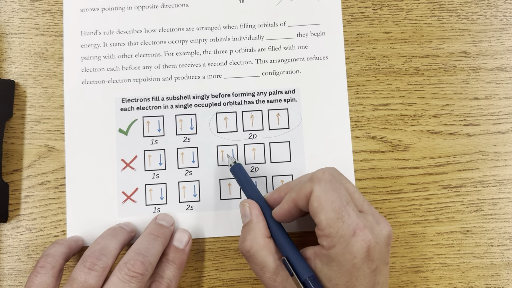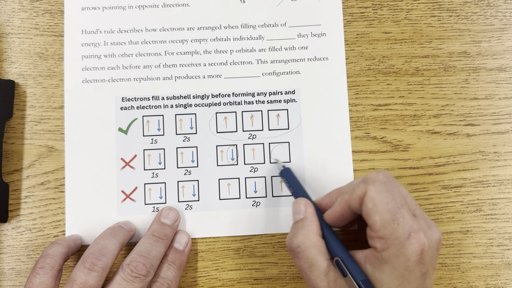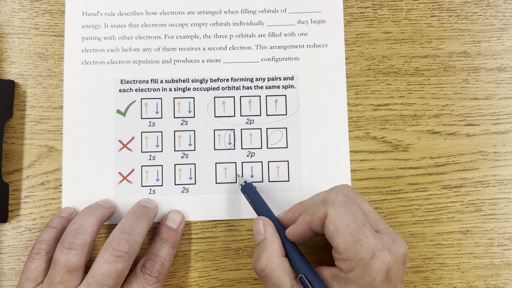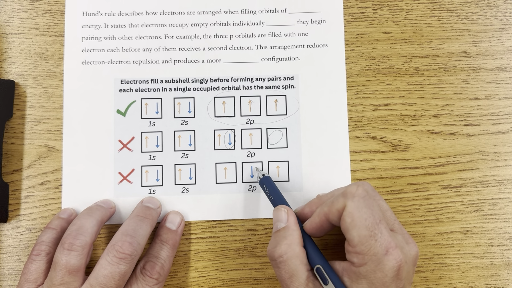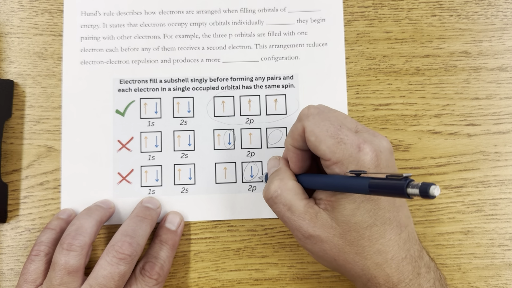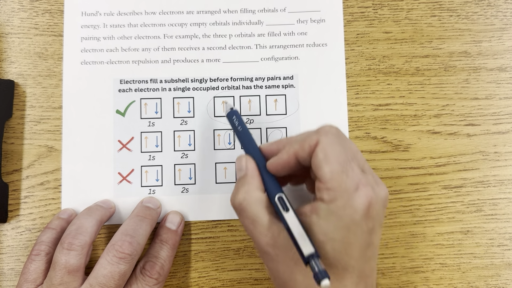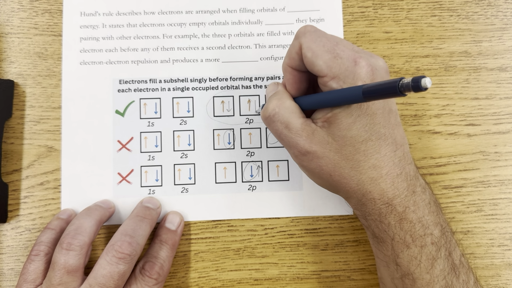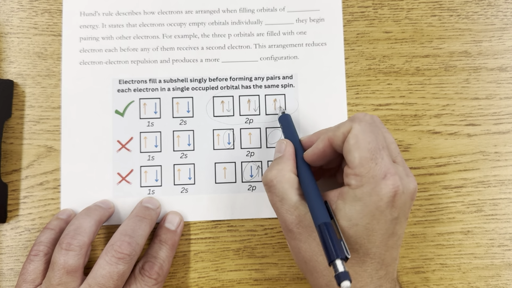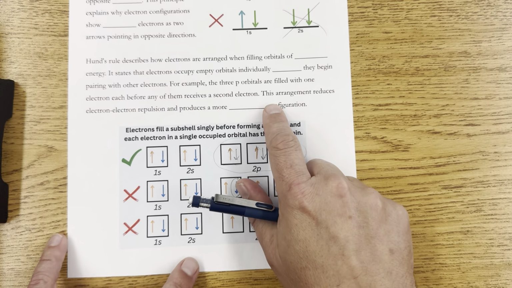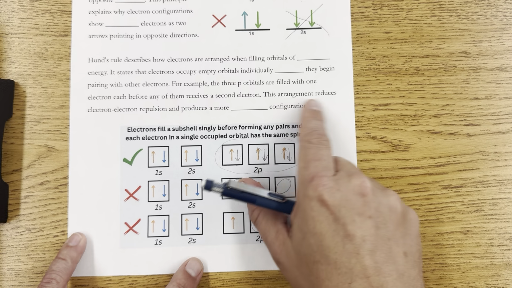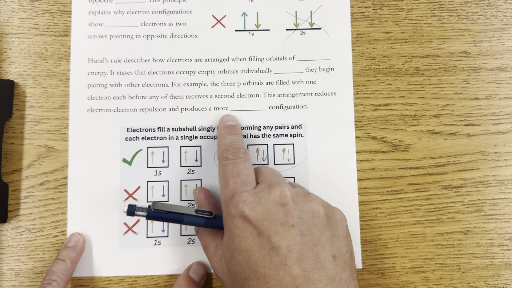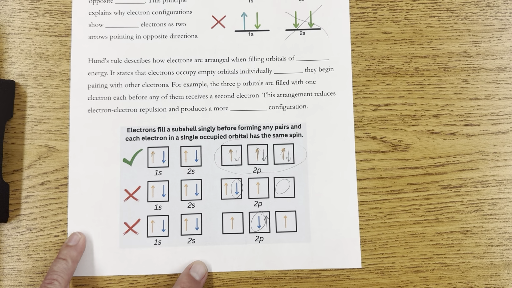This one doesn't work because you've paired here before filling that orbital. The third one doesn't work because you have a down arrow here instead of a single up arrow. So it would go up arrow, up arrow, up arrow, and then down arrow, down arrow, down arrow if we had more to fill in. This arrangement reduces the electron-electron repulsion and produces a more stable configuration.